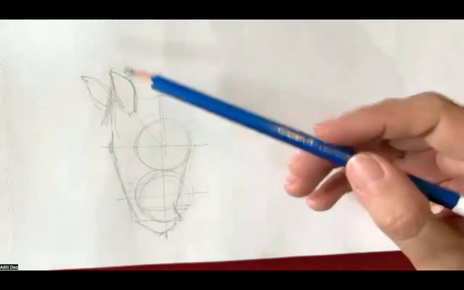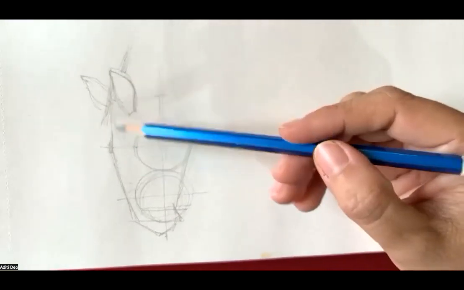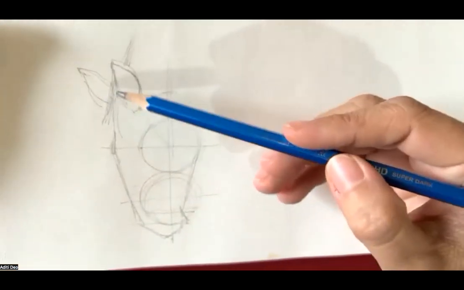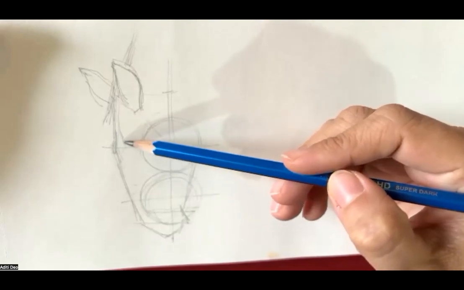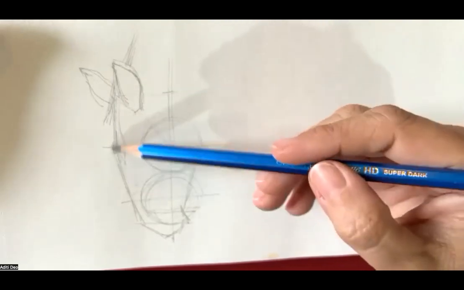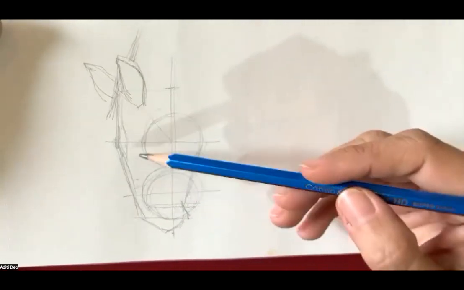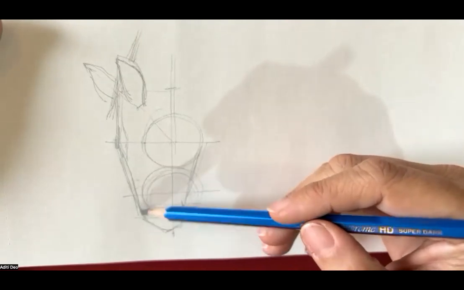Now, don't make any details as of now because we really can't see the details through all these lines. So just make the outline, make a few features like this diamond shape that he has in the center. My horse's face is looking very short, so I'm going to make it a little longer.